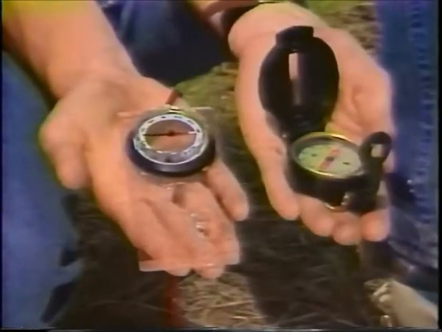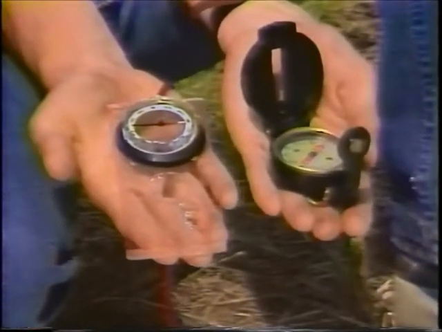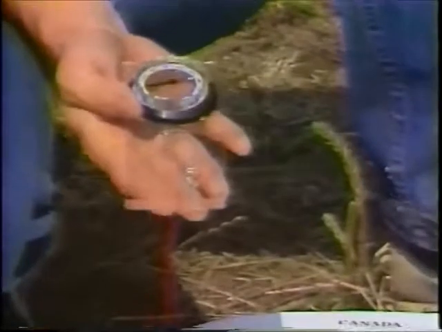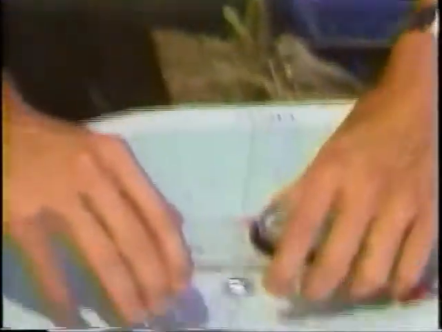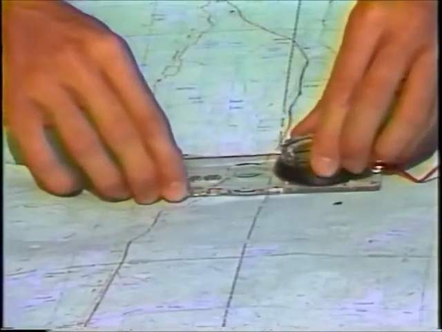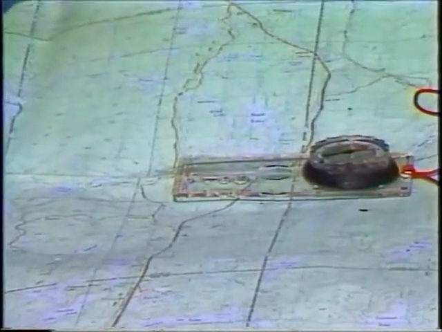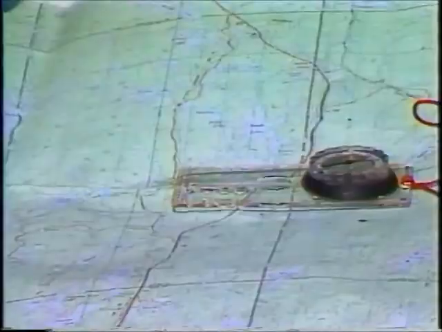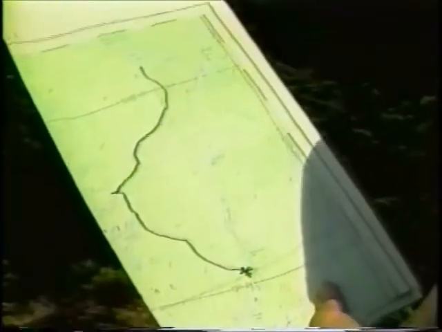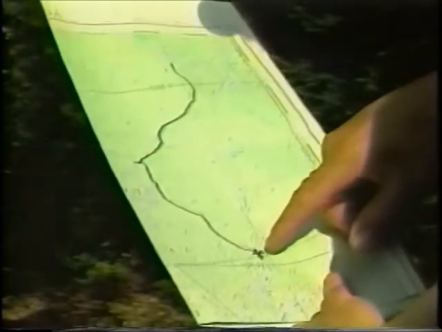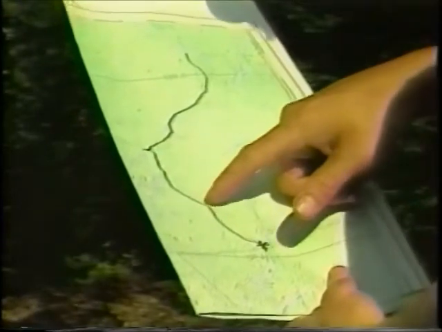The second is the form of the base, which can be either round or rectangular. The latter is preferable. A flat edge can be placed along grid lines on the face of the map for easier reading. To move between any 2 points, you have to locate the route and find its direction.